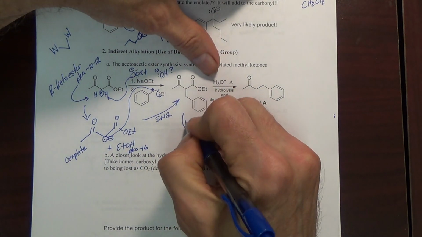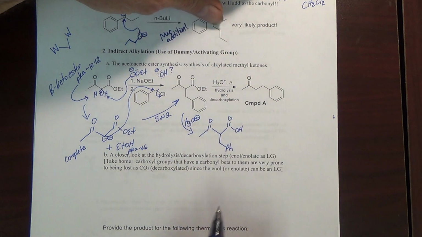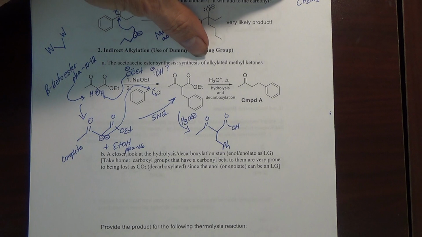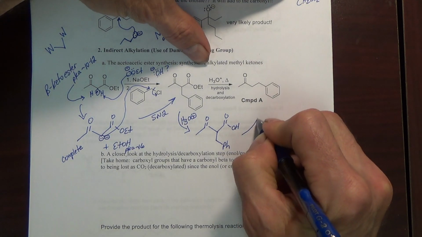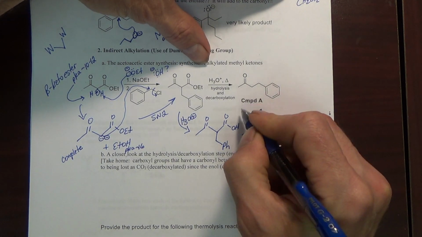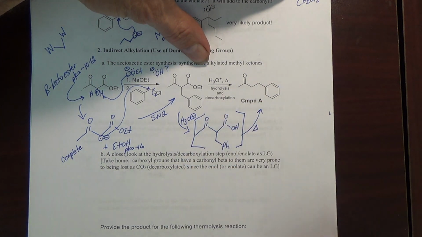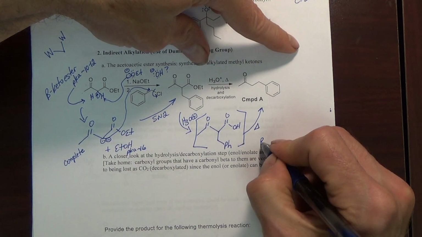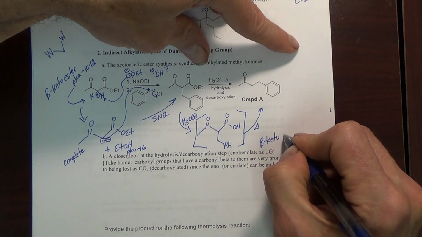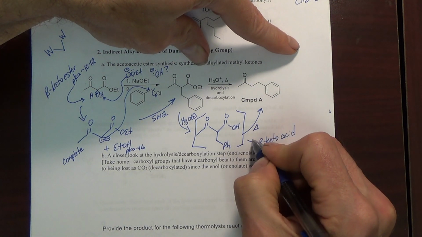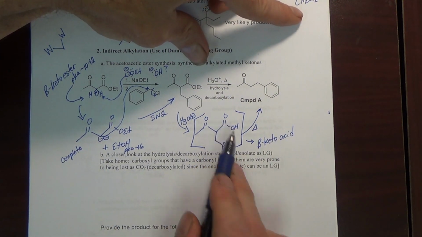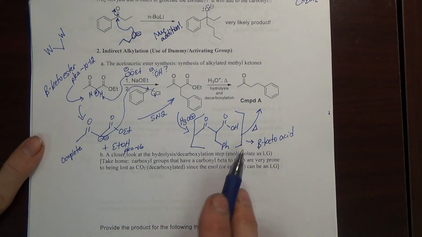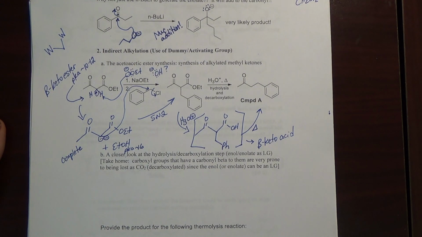All right. Ester hydrolysis. You know that mechanism. But with heat, this compound will not be isolated. This is called not a beta keto ester, but a beta keto acid, because this is now a carboxylic acid. And you will see beta keto acids all the time in biochemistry. All right.